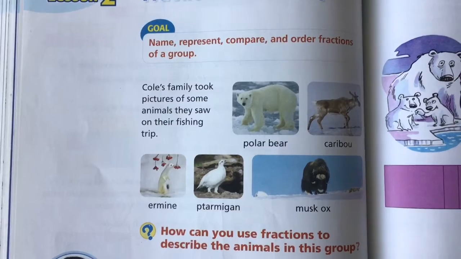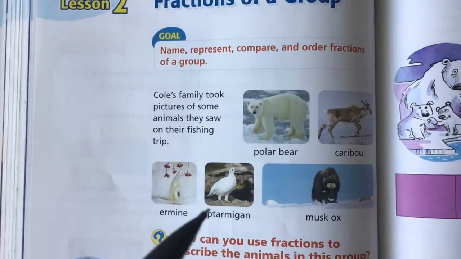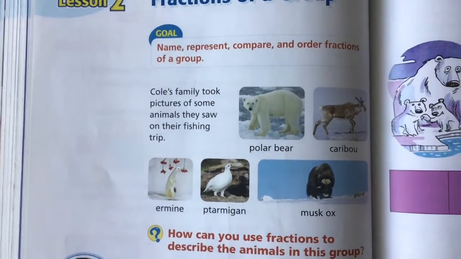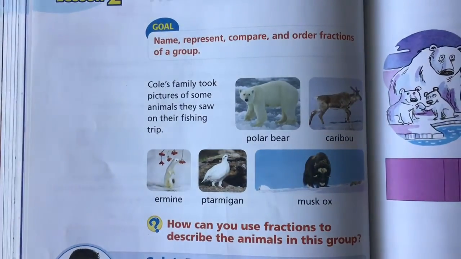Okay, so here are the animals. We have a polar bear, a caribou, a muskox, a ptarmigan, and an ermine. Now, when I'm representing these as fractions, I know that my denominator is going to be 5 because there are 5 animals here.